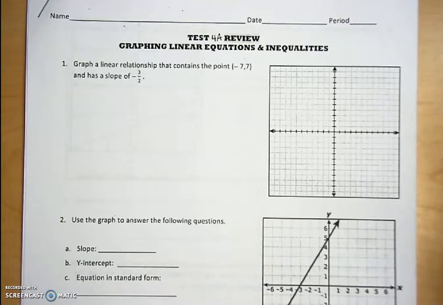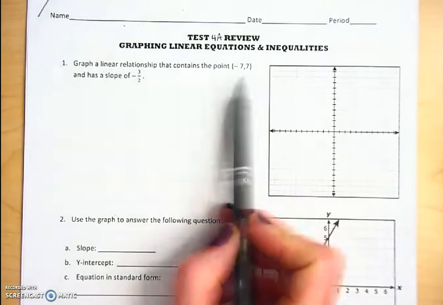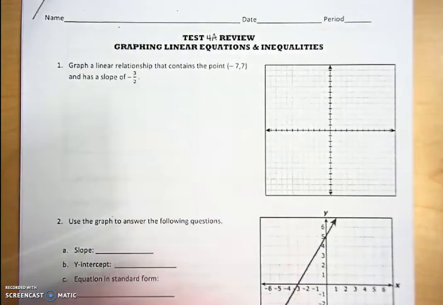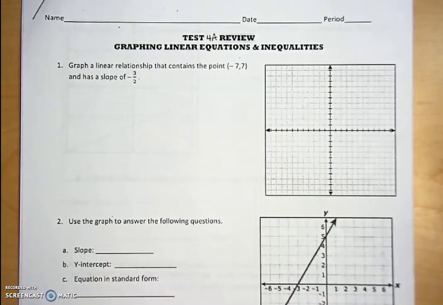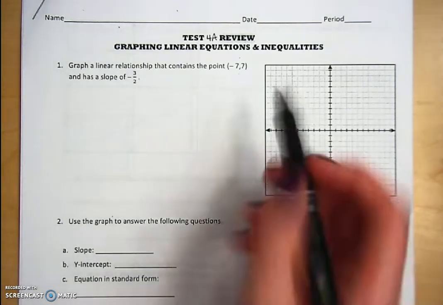All right, here's a quick recording of your test review for those of you who need to see the steps of the graphing or hear it explained, or maybe you need to pause, rewind, and practice, okay? For this first problem, it says graph a linear relationship, and it gives you a point and a slope. All you're being asked to do is graph the line for this. You do not need to construct an equation or do any math, so don't overcomplicate it.